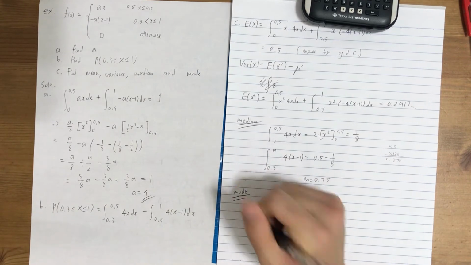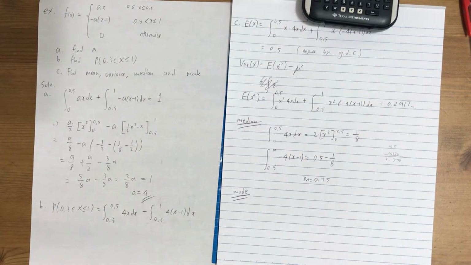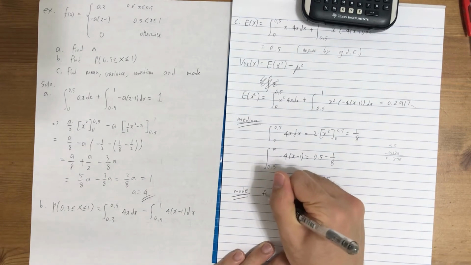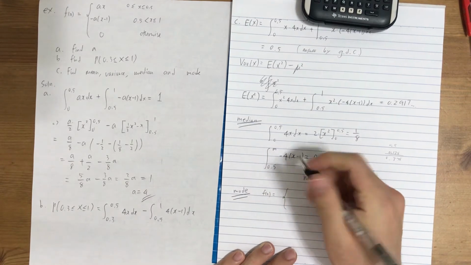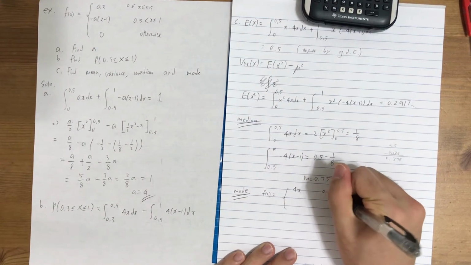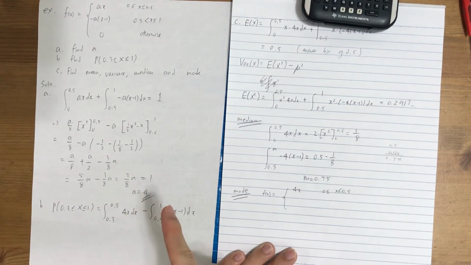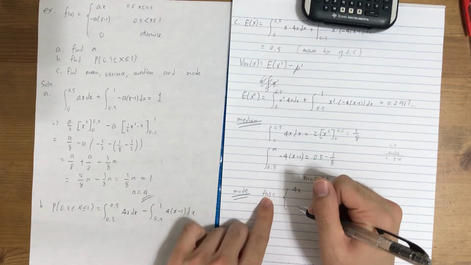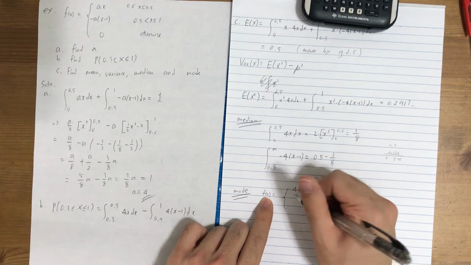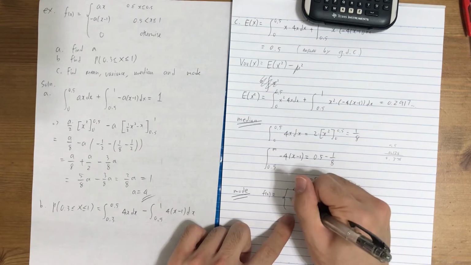So mode means the highest probability, right? But for this question, I'm pretty sure they will not ask you for mode, but well, it's still possible. So for mode, it's better if you can sketch it, because basically you're looking for the maximum point of x. Why? Because what's probability density function? It yields a probability, right?